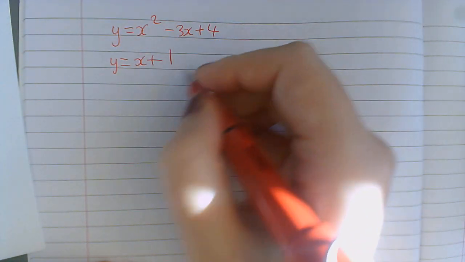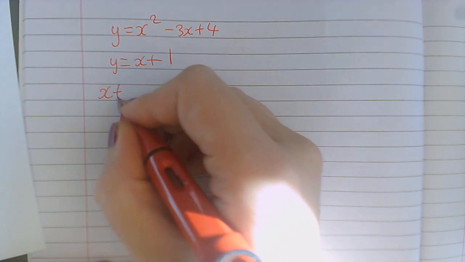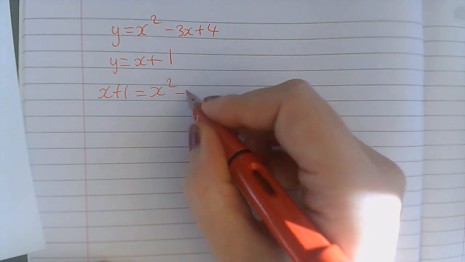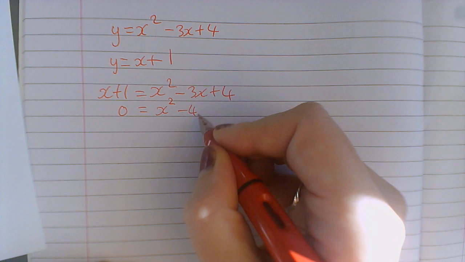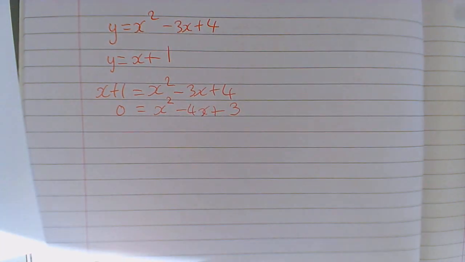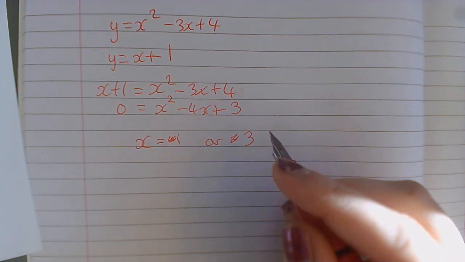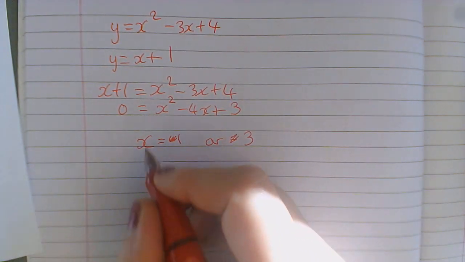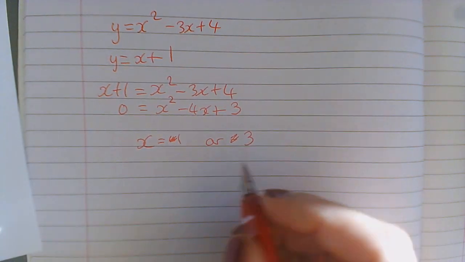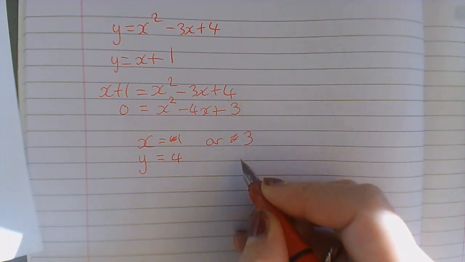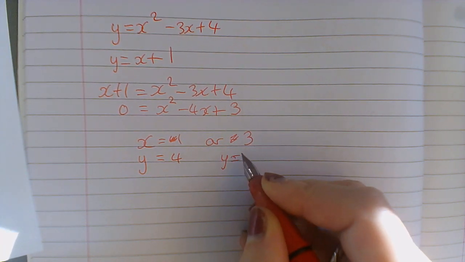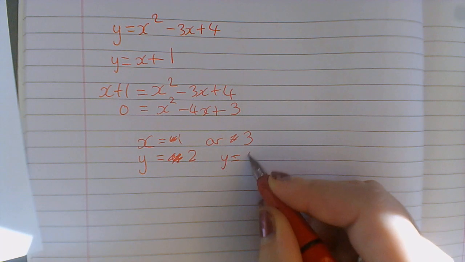To find the points of intersection, I'm going to simply substitute in the y value into there. So I will get this, rearrange it so it's equal to 0 because it's a quadratic, and then I will use my calculator to work out the x values. So having got x equals 1 or 3, we then need the y values. Thankfully we're told y equals x plus 1, so for this one y will be 2, and y will be 4.